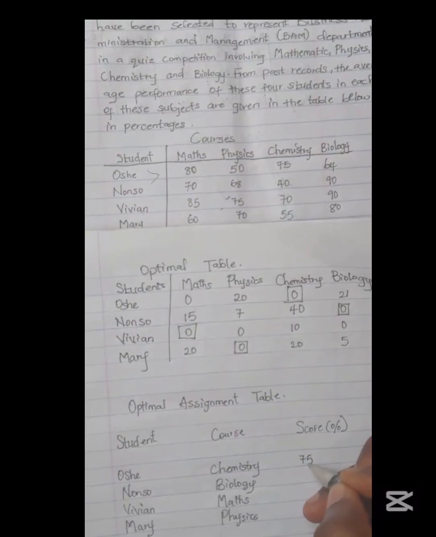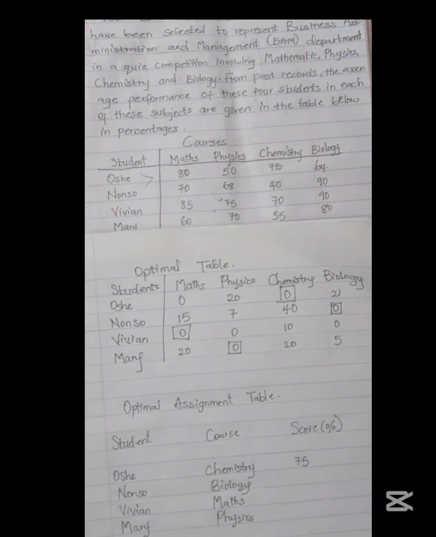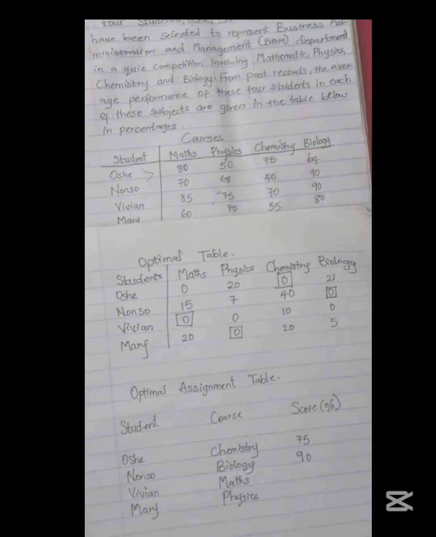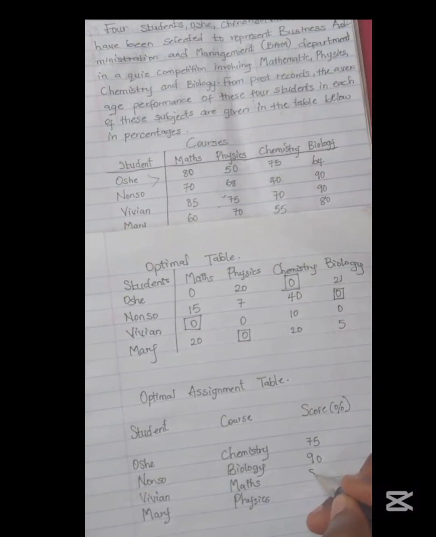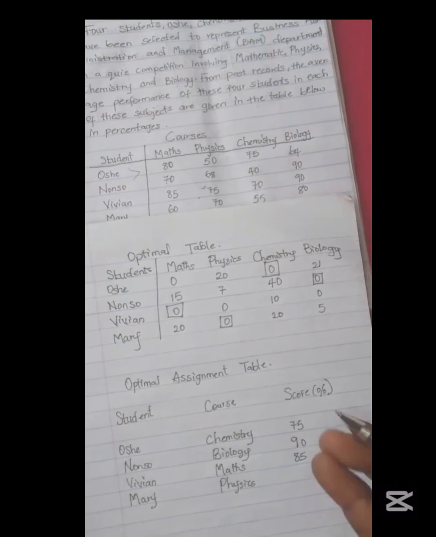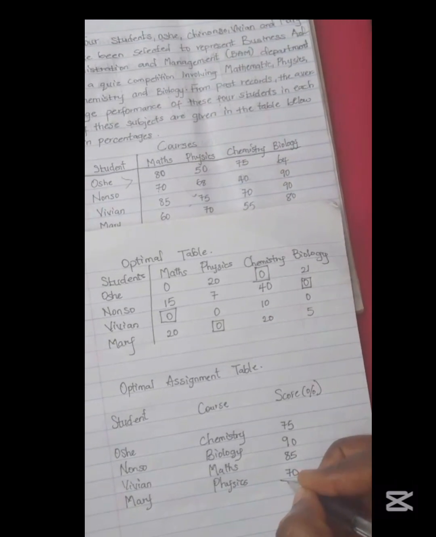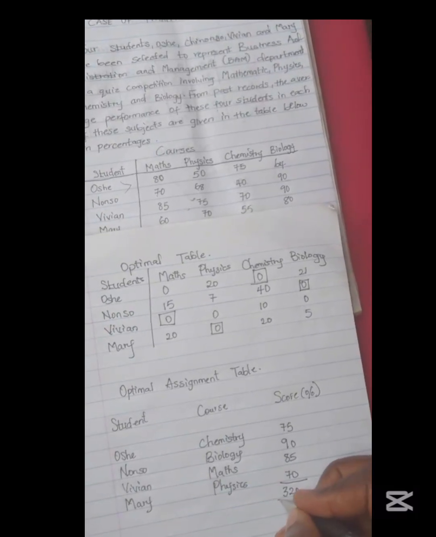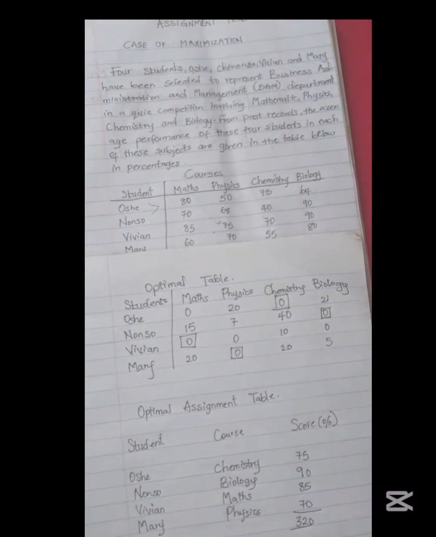75. Then for Nonso, biology is 90. For Vivian, mathematics is 85. And for Mary, physics is 70. So we sum it up, and our final answer will be 320. 320, that is the maximum possible mark that they will get.